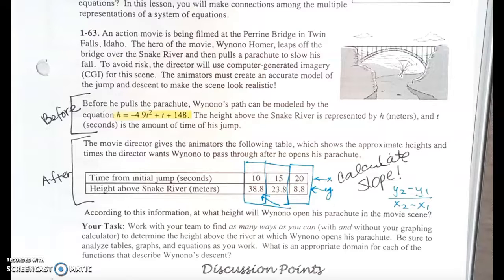Then when he opens the parachute, generally if you watch someone, they're falling fast, they open the parachute, and then it slows them down, right? So they don't smack into the ground. So the parachute opens up, slows you down. Then it's going to become more like a straight line than a parabola going down.